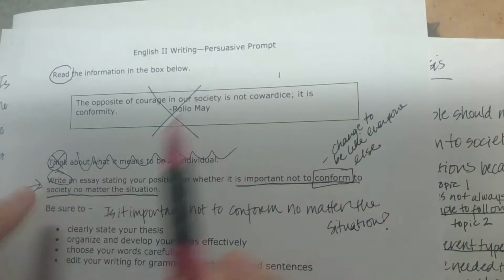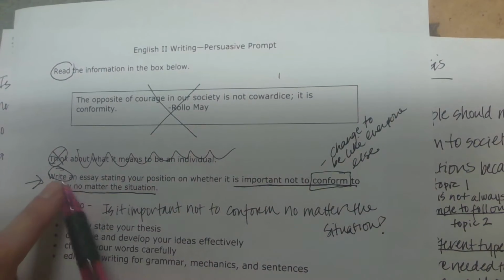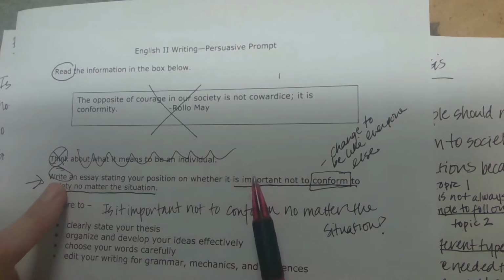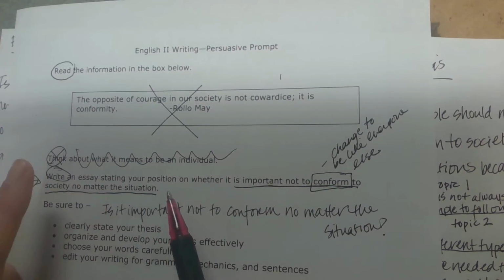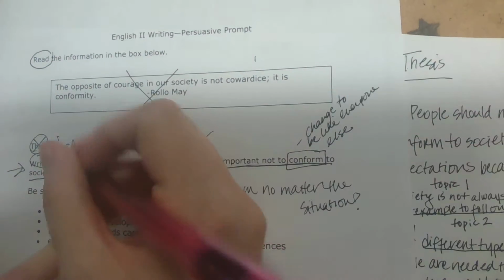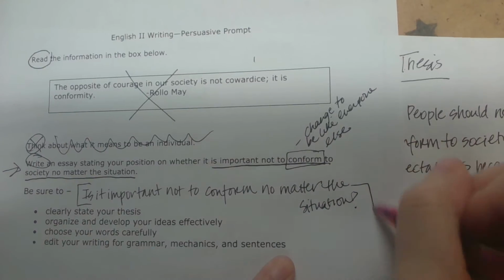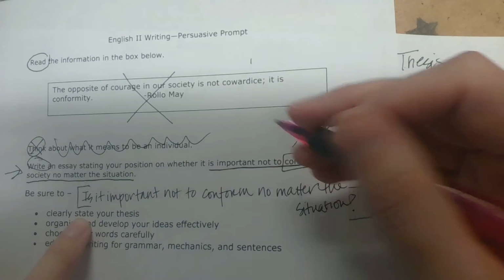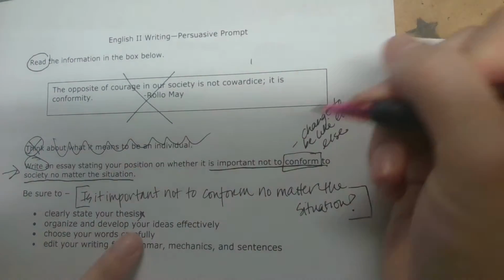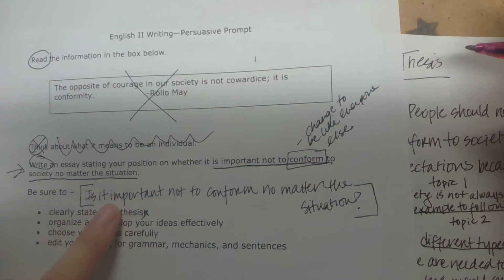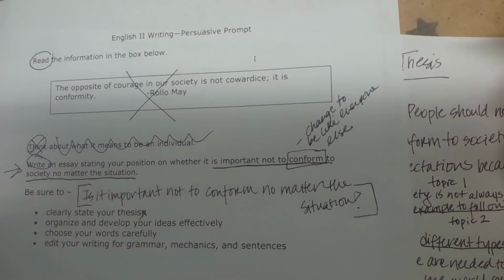Remember that we got rid of the read, we got rid of the think, and then we saw that this is what we're actually being asked to write about. Write an essay stating your position on whether it is important not to conform to society no matter the situation. Okay, so remember that the easiest way to make sure that you're getting what you need out of this essay and that you are clearly stating your thesis statement, which is the first thing that the test reminds us to do, is to turn the prompt into a question and see if you're actually answering that question.